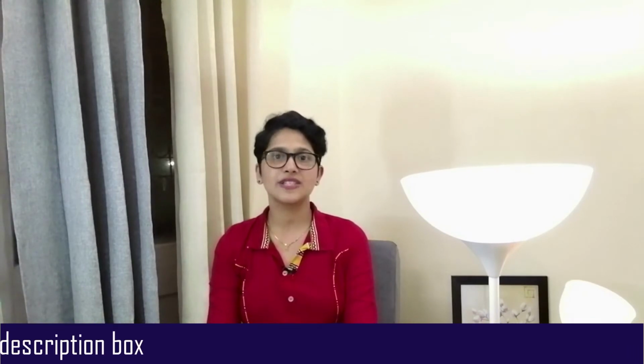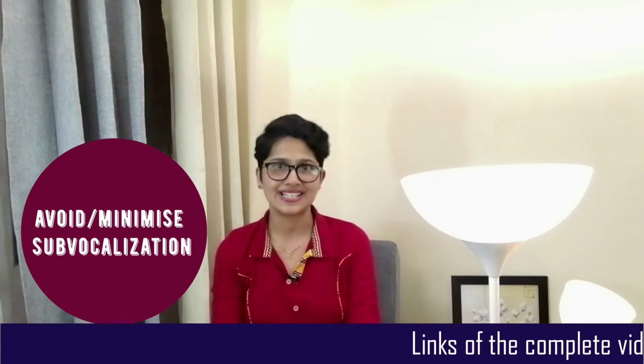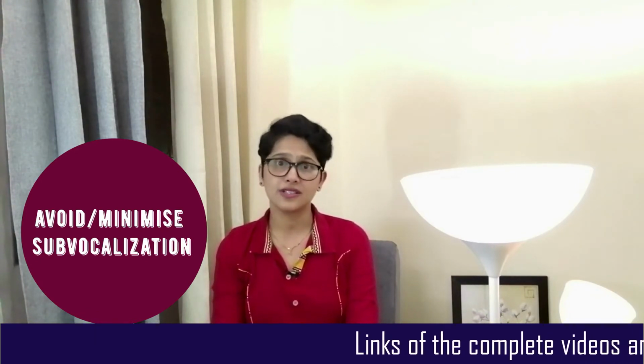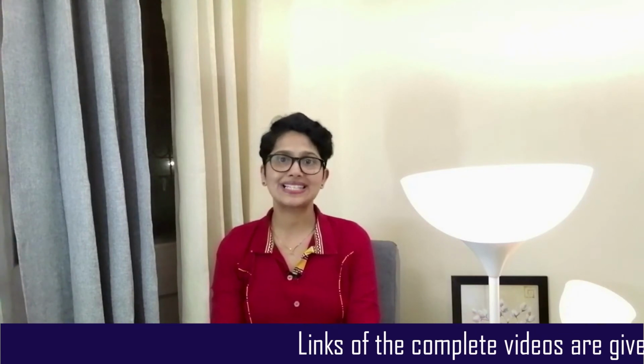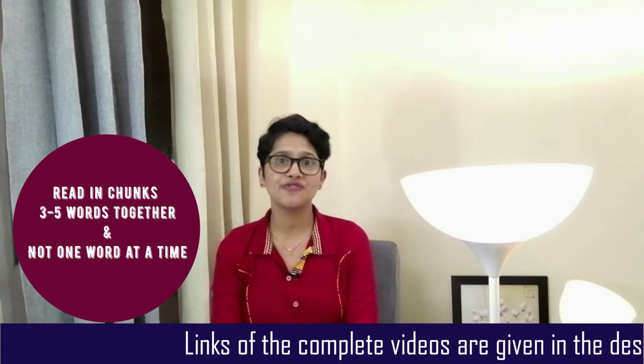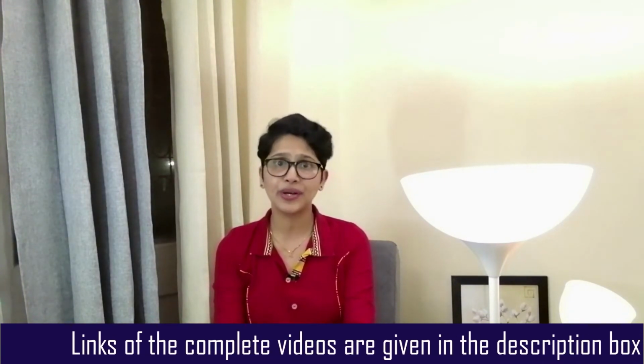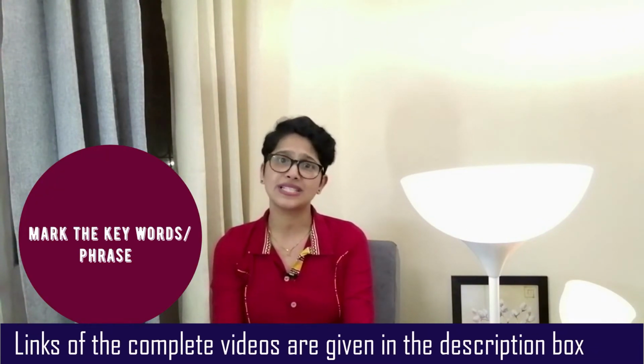When I tried, I was able to read faster when I covered the following lines and read using a pointer like this. Try and see whether that is working for you too. Another technique to improve reading is by avoiding or at least minimizing subvocalization, as it would slow down your speed. One more thing you need to practice is to read in chunks. That is, try to read 3 to 5 words together, not individual words. And while you do reading, try to mark the keywords and phrases.